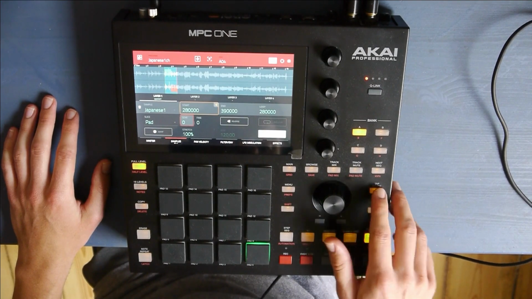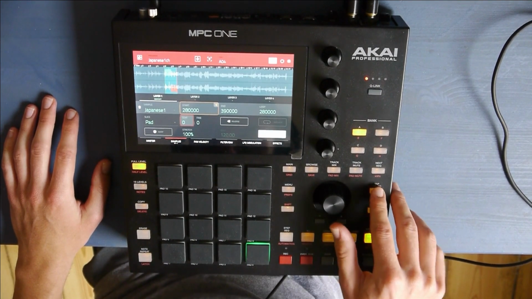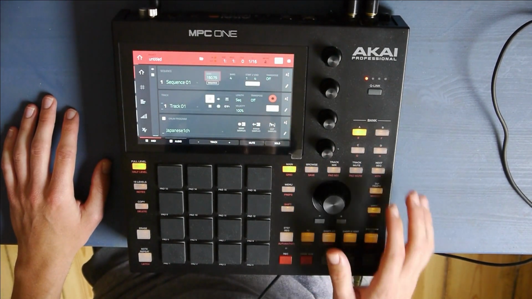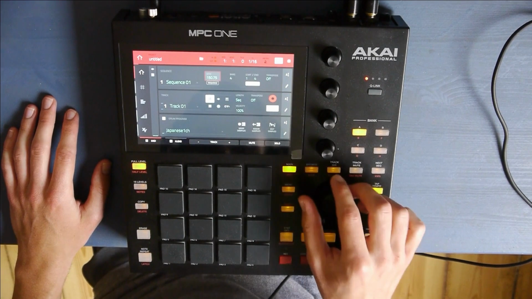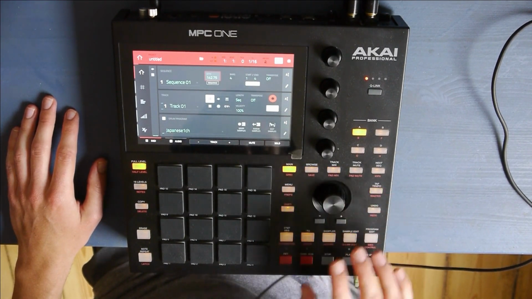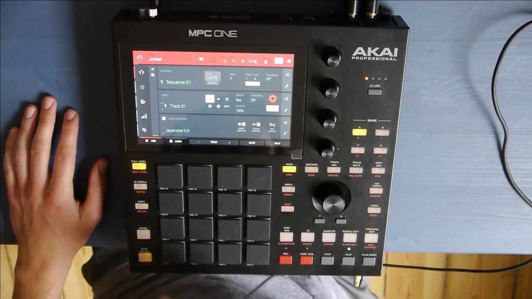Let's detect the BPM. See, 150. Okay. Yeah, let's make it a little bit slower, maybe 142.